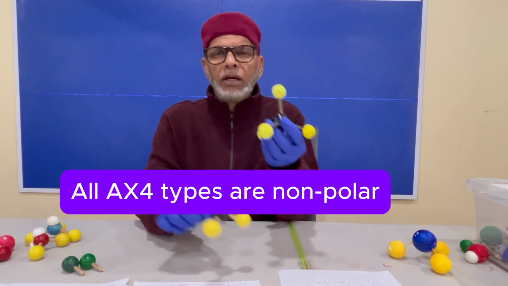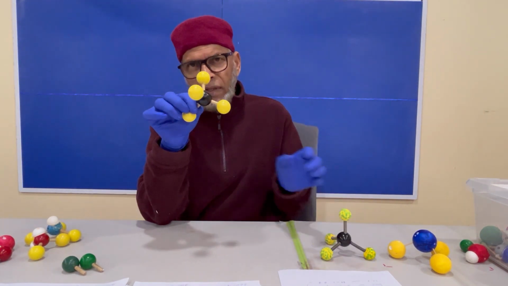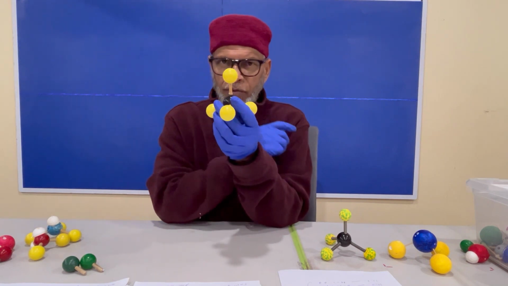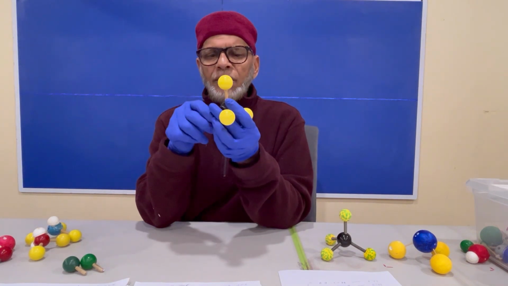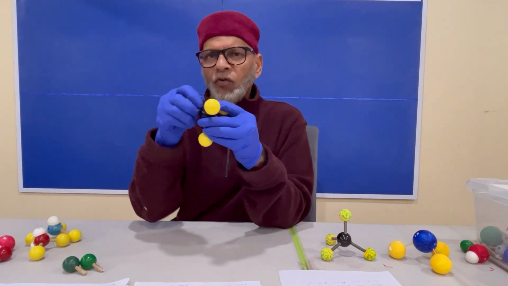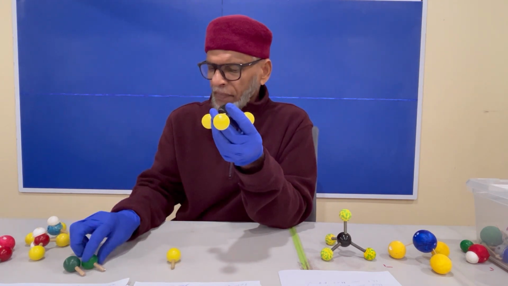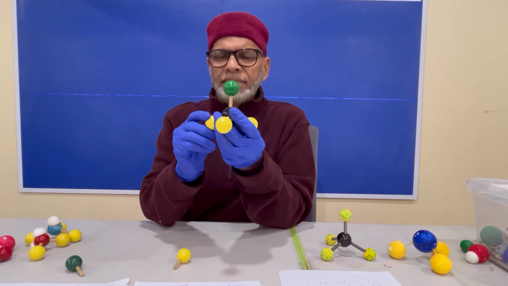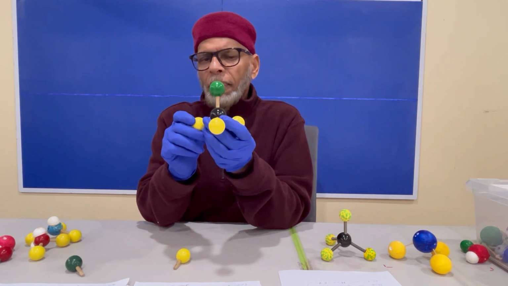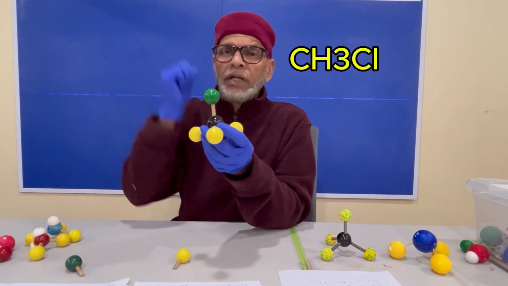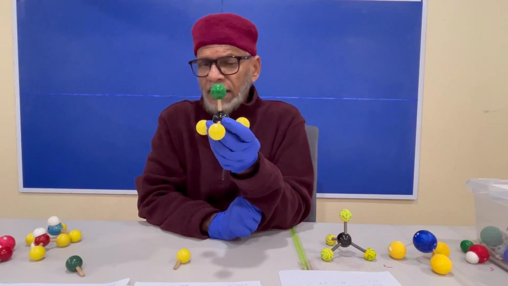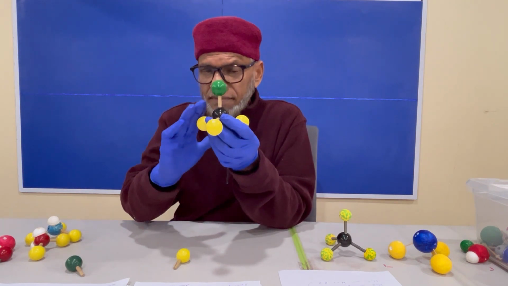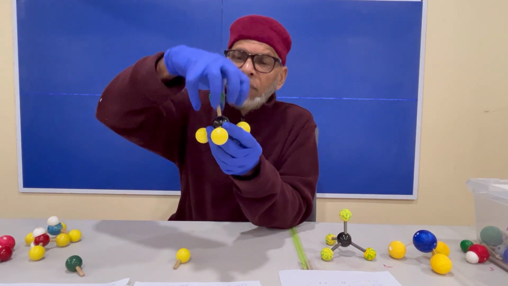However, we can come back to this methane molecule here. I want to give a different perspective now. Suppose that we removed one of these and replaced it by a chlorine atom. If we did that, we'd be distorting the forces within the molecule. In this case, push, push, pull.